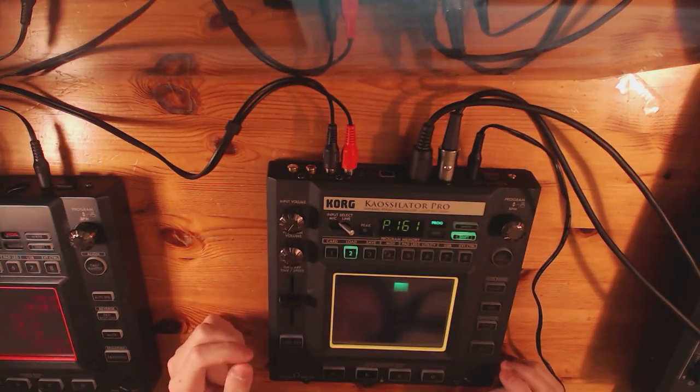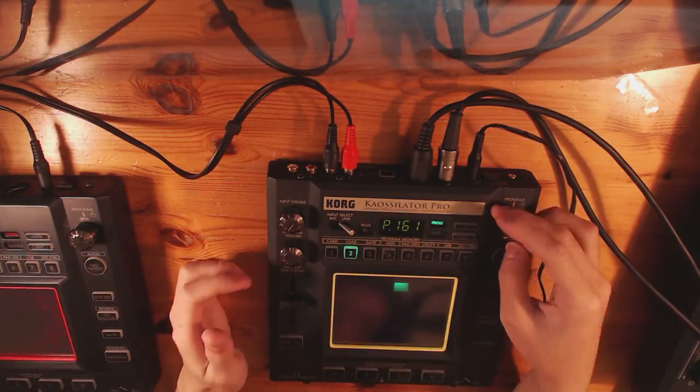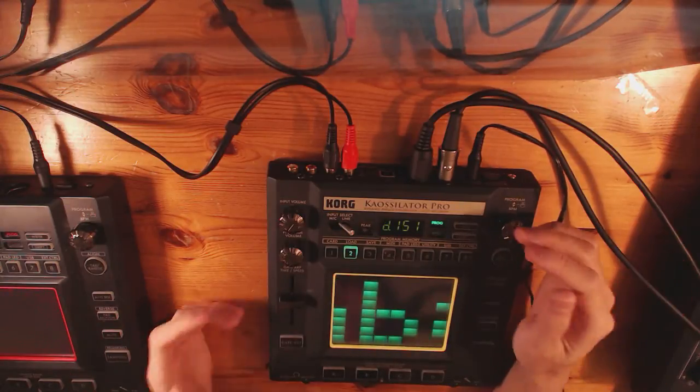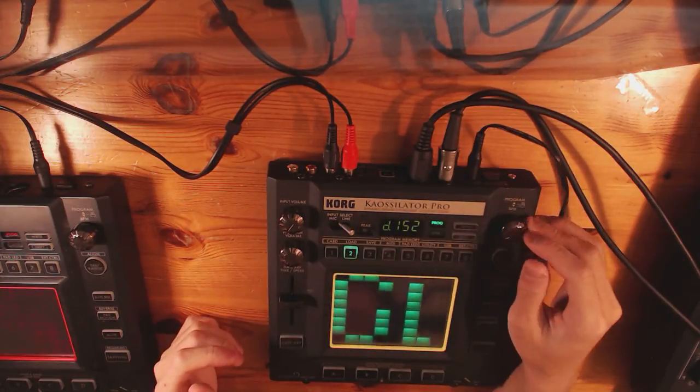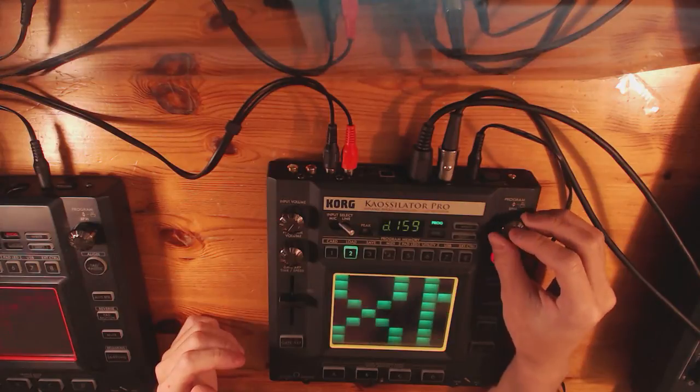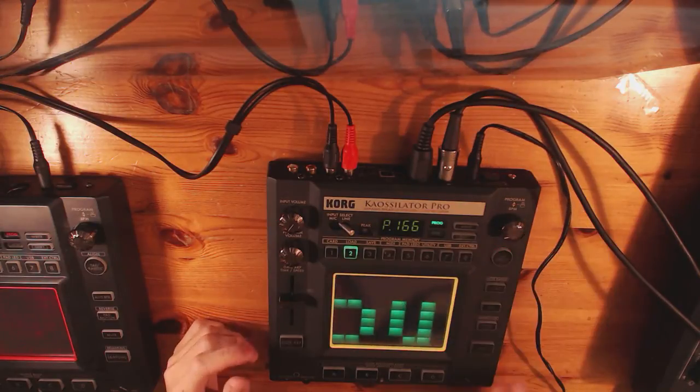Now let's say I want to layer something on top of it. Let's switch the pattern to something else. Oh no, the pattern's gone now, right? It's called a loop recorder for a reason. So let's get back to that house pattern.